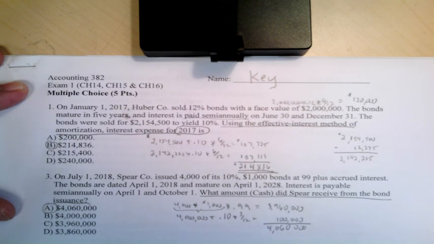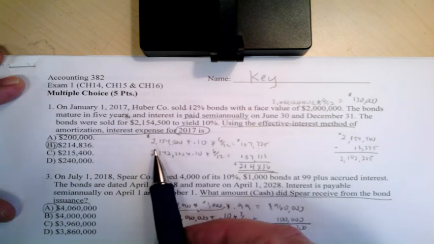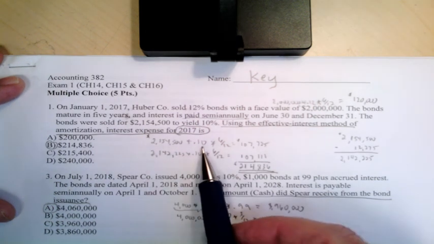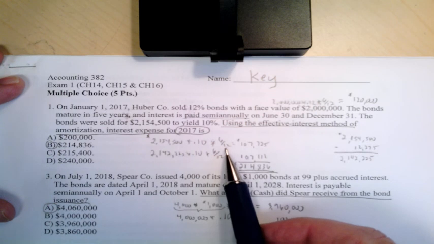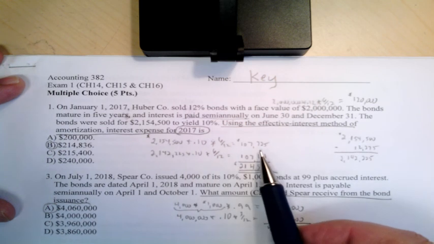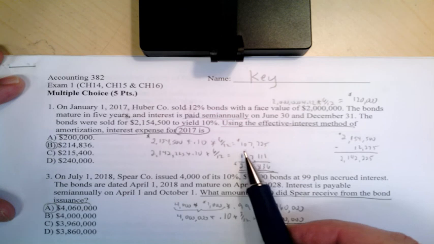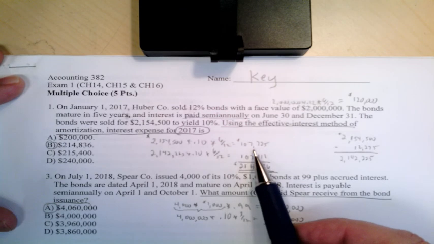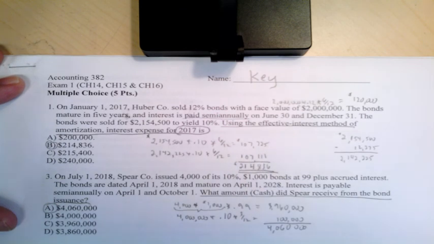Now I'm going to use the effective interest method to calculate interest. And how do we do that? Well, we take the yield or market rate times the carrying value at the beginning of the period times the time period. So they gave me my carrying value at the beginning of a period. There's my yield rate. And they pay every 6 months, so 6/12. So my first interest payment is $107,725.